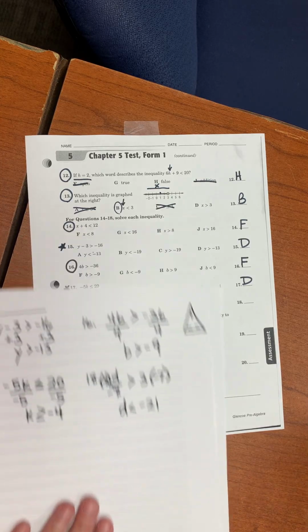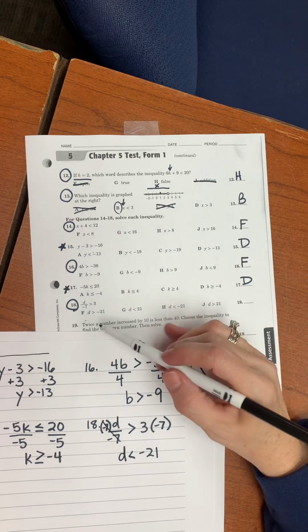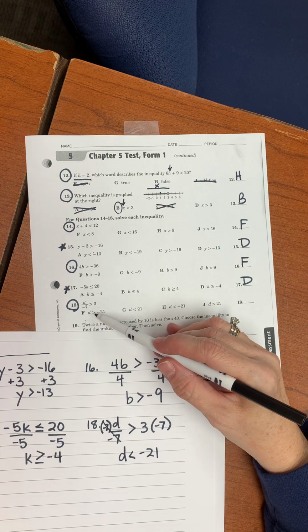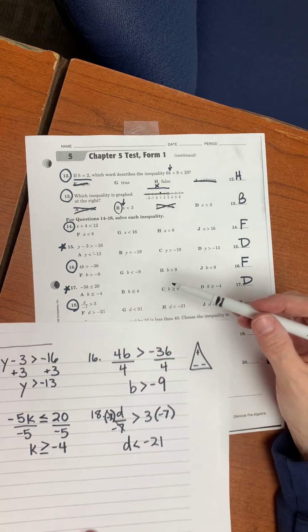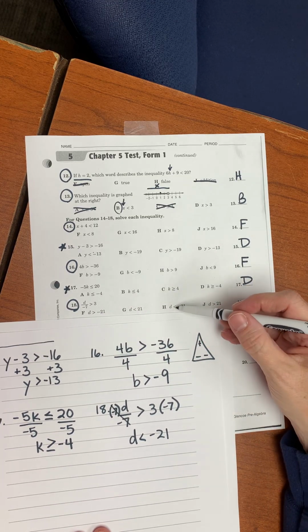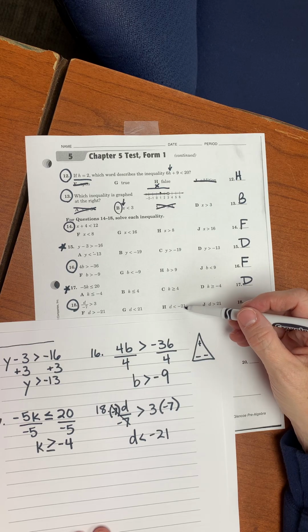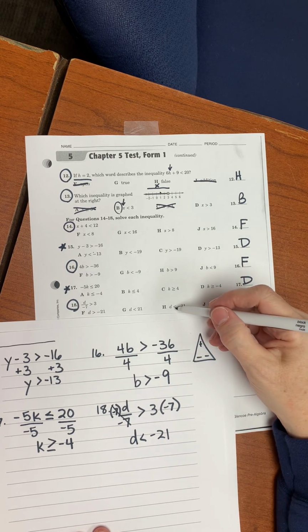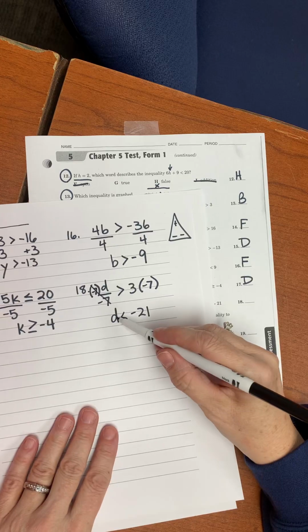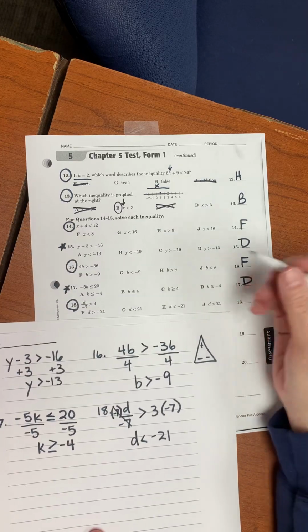So number 18, D is greater than negative 21. No, I do not want that. This is a positive 21. D is less than, I'm sorry, not equal to. D is less than negative 21, so it's letter H.